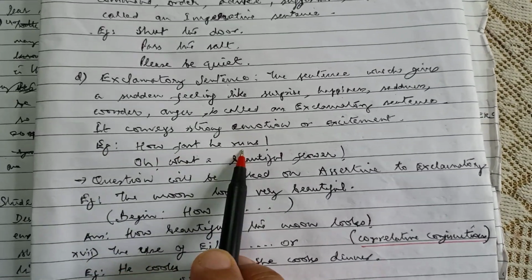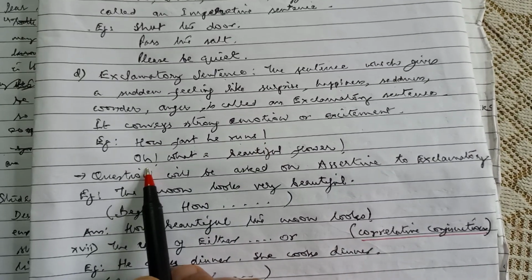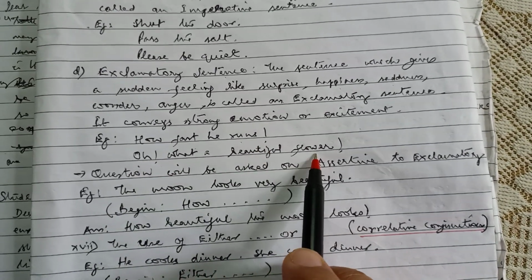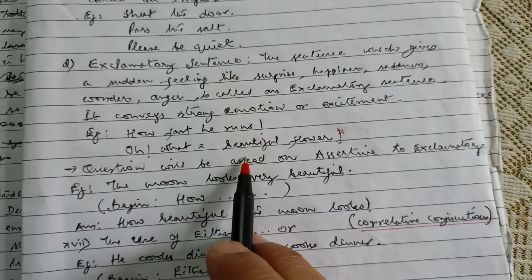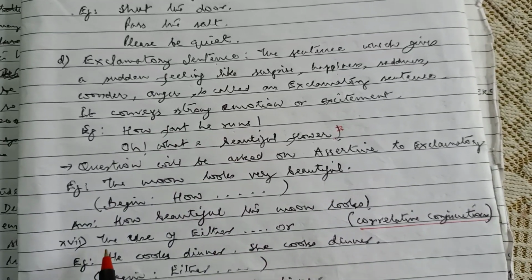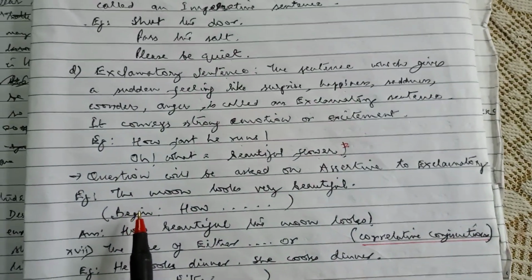How fast he runs, right? Ends with an exclamation mark. Oh, exclamation mark. What a beautiful flower, right? What a beautiful flower. This is an exclamatory sentence because you have an exclamation mark, right? So these are the 4 kinds of sentences we have, right?